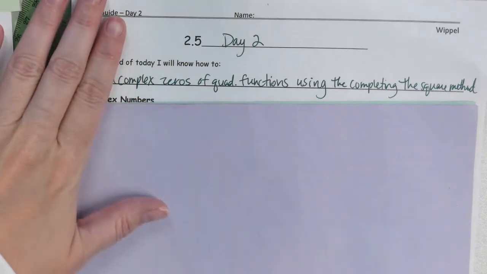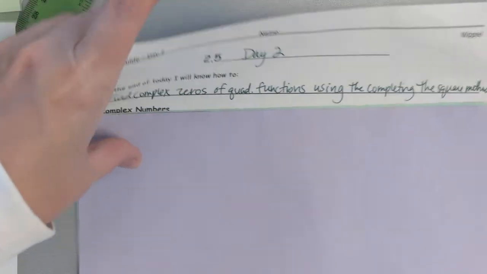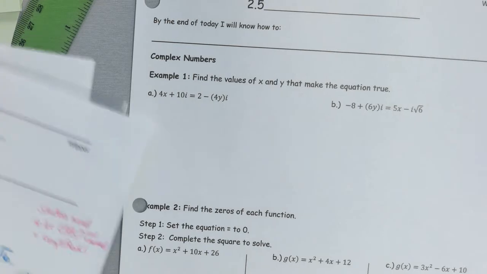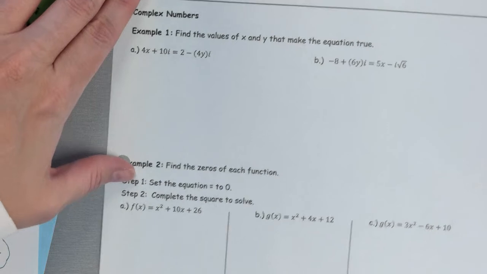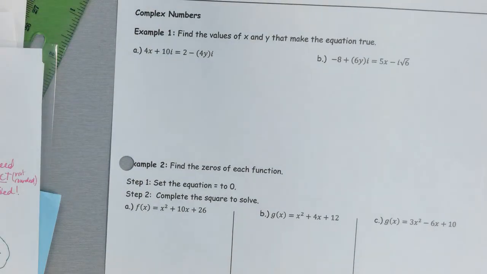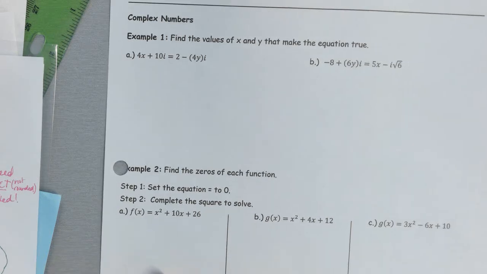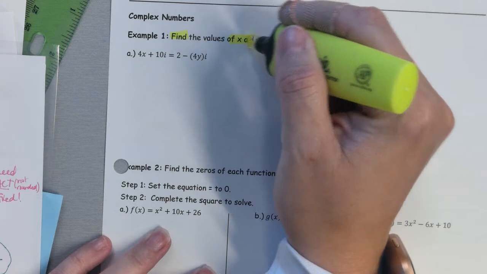Okay, do you need any more time for the headline today? Okay. All right, so for the first example, we're going to find the values of x and y that make the equation true. And there's just 2 steps here.